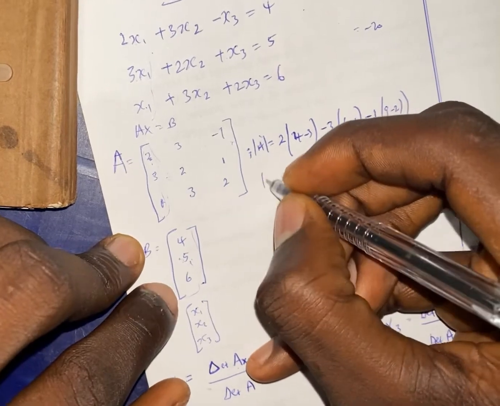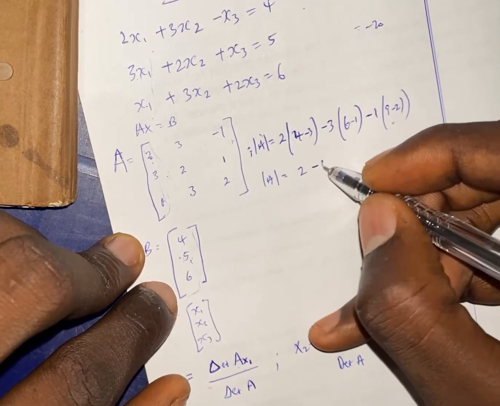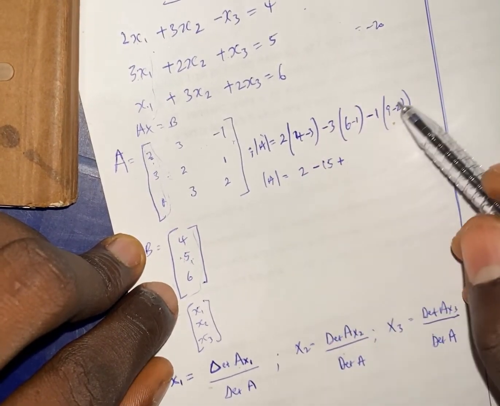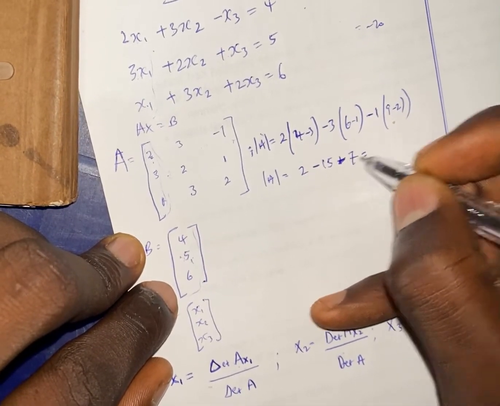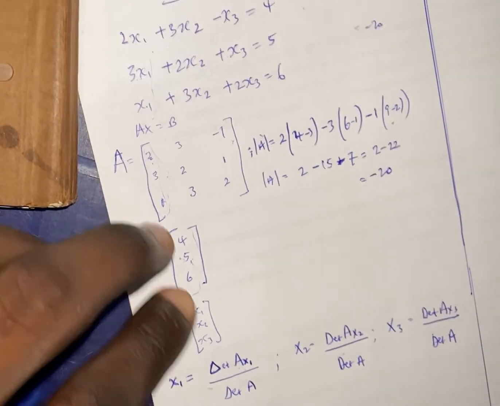So the determinant of A will be equal to 2 minus 15 plus minus 7. That will be 2 minus 22, and that's minus 20.